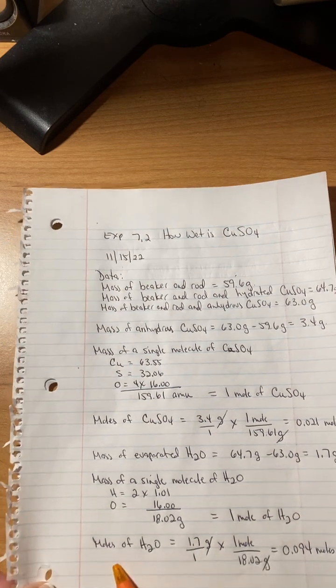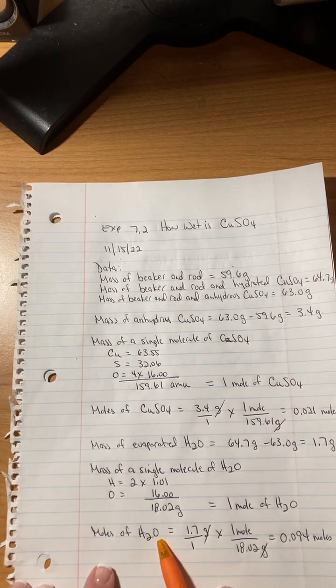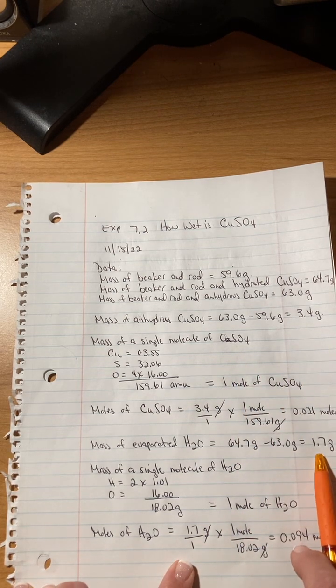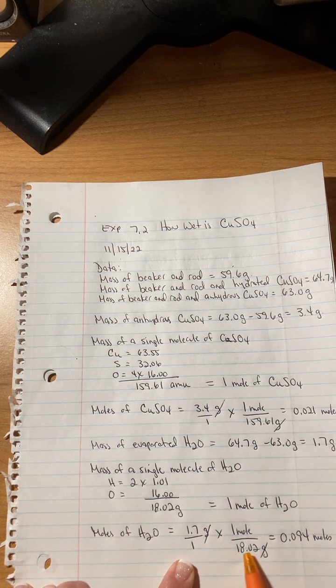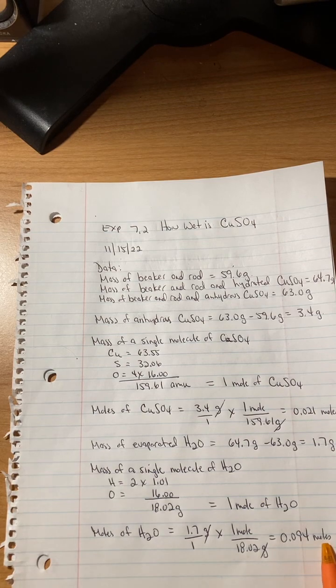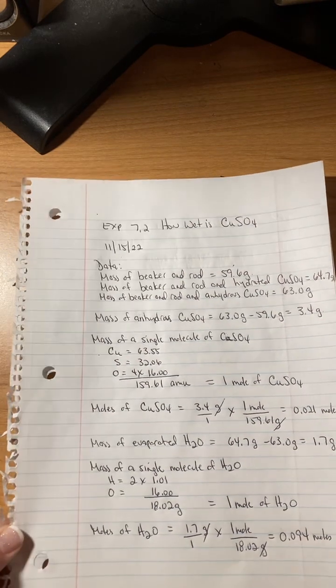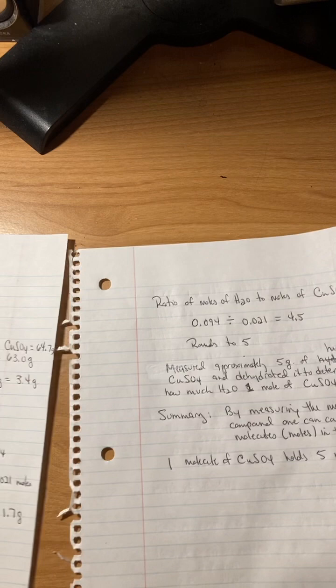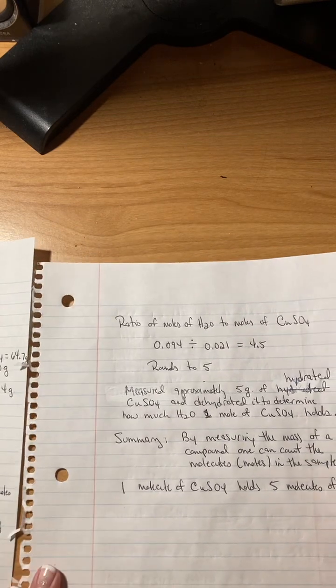Then we want the moles of water in this experiment. So we take the 1.7 grams and we multiply it by 1 mole of water. And now we know that we have 0.094 moles of water in this experiment. Okay, so we have almost all our calculations done.